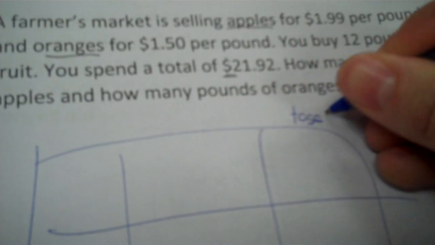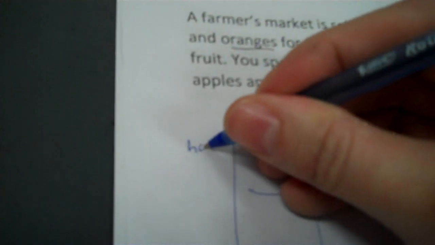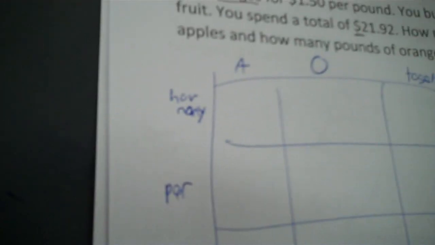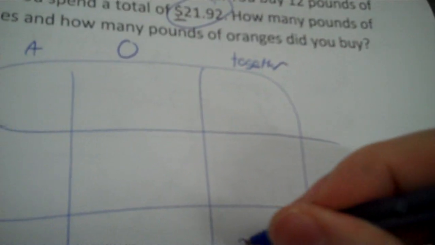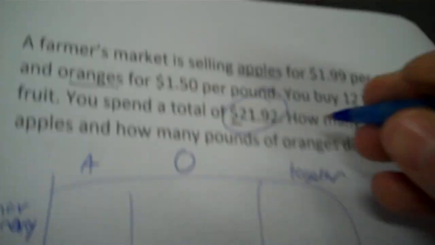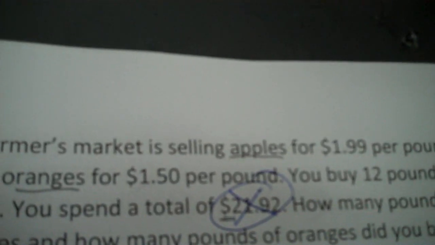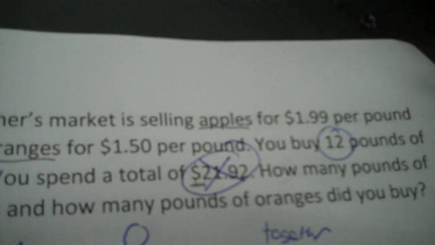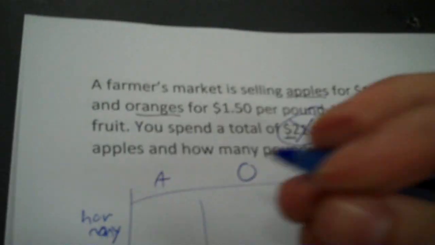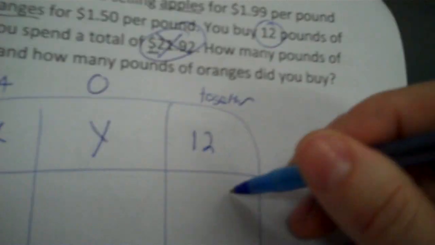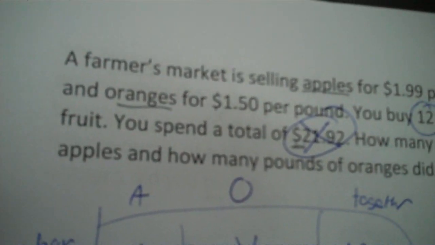Okay. So we have together, how many, per, and total. So you've got apples and oranges, and then the money. So your money total is $21.92. Okay, give me some non-money number. The only one you have is 12. So you buy 12 pounds of fruit. So that's what you bought together. So that's x, that's y. We don't have the separate amounts.